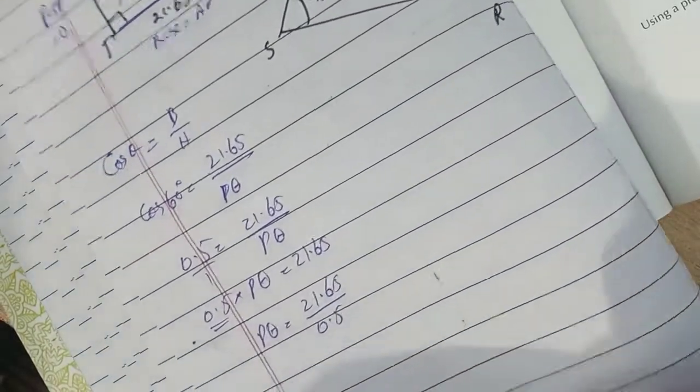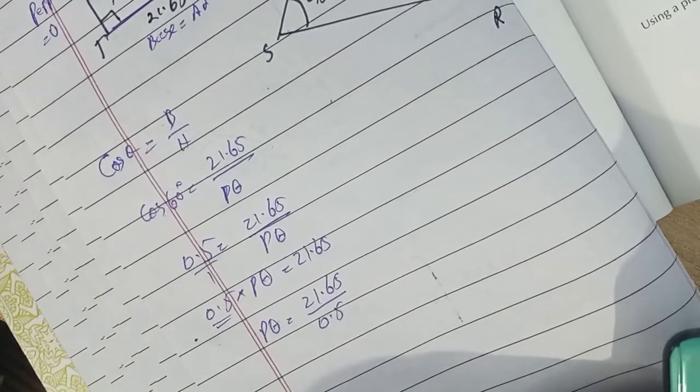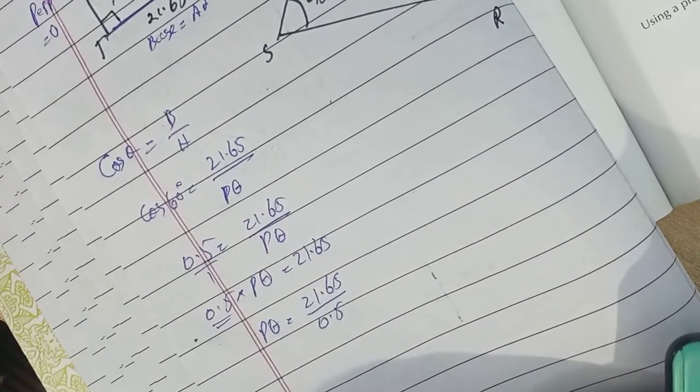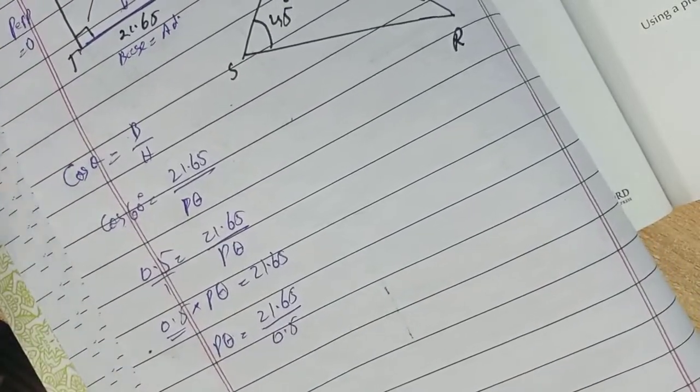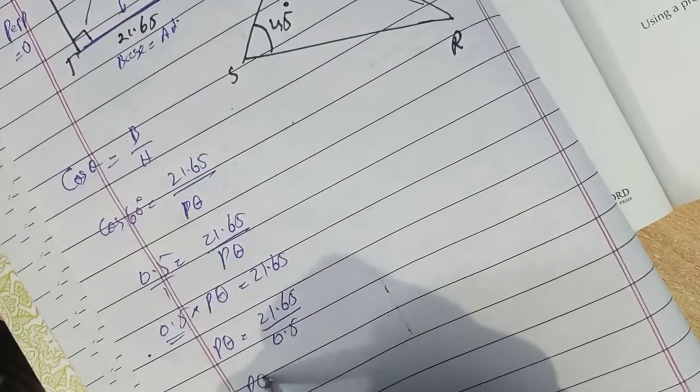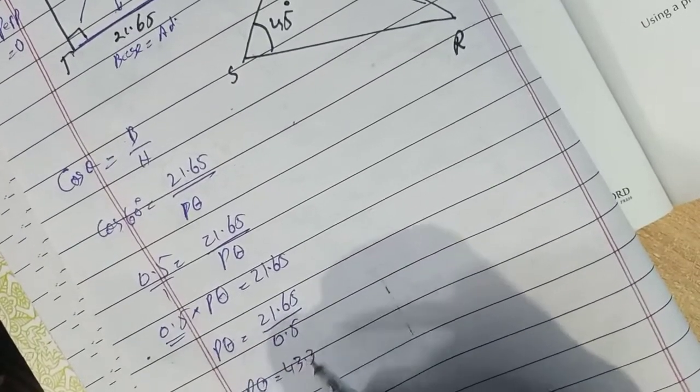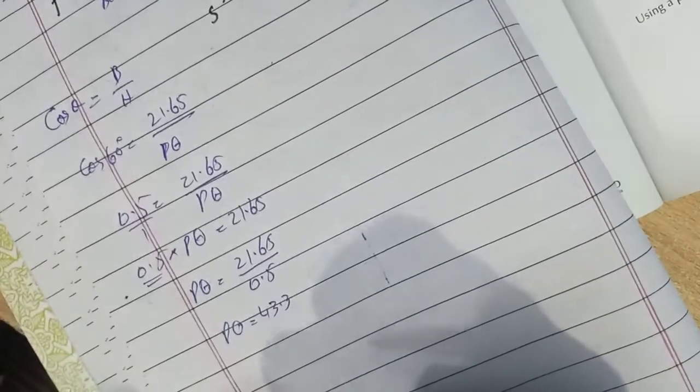Now I divide 21.65 by 0.5, so the answer would be doubled. It is 43.3. Now PQ has value 43.3. This is the value of PQ.